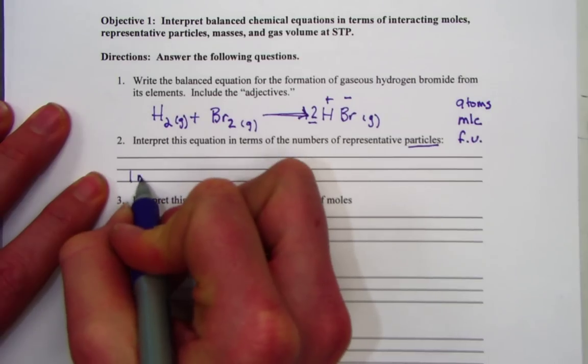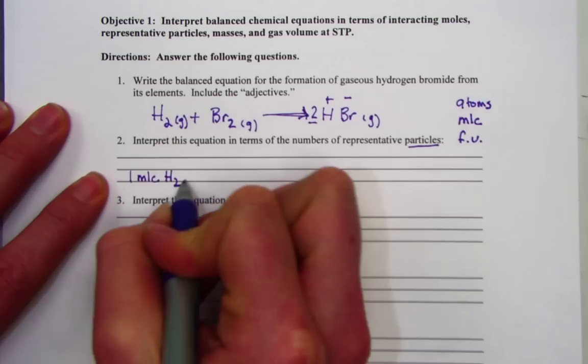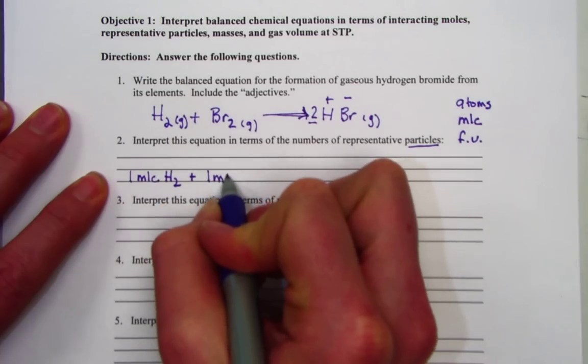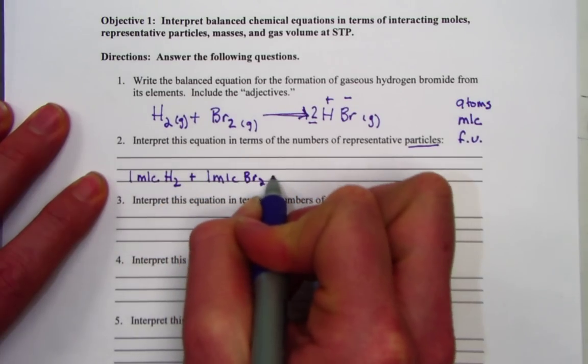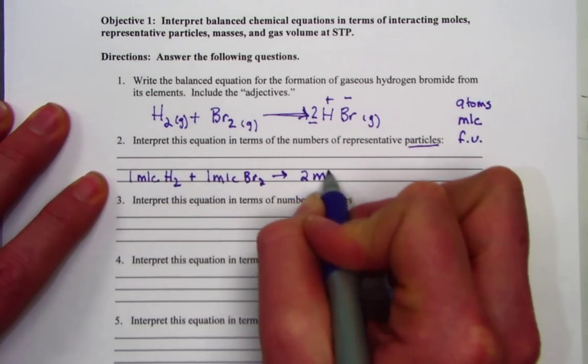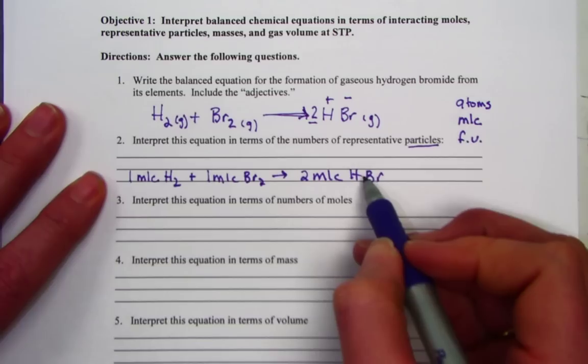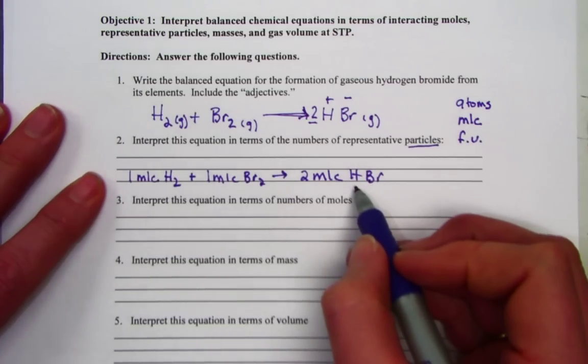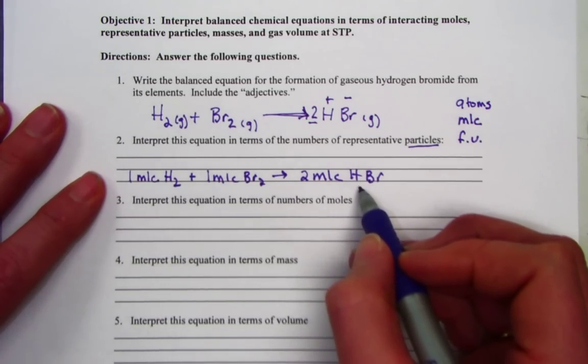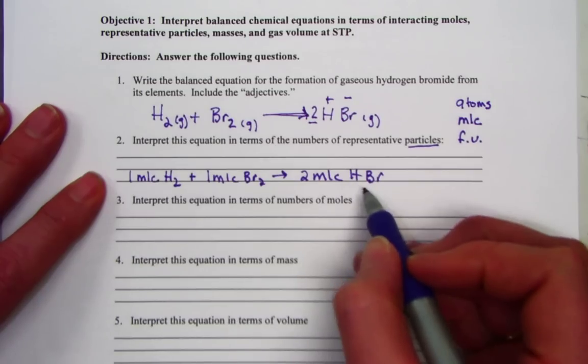We simply write one molecule of H2 reacts with one molecule of Br2 to form 2 molecules of our product HBr. Although HBr was written by charges, hydrogen is that exception. It carries a +1 charge, but it is a nonmetal.